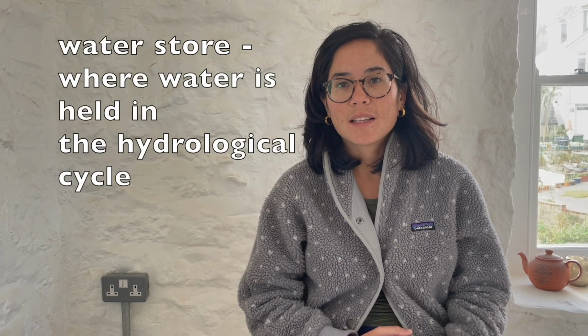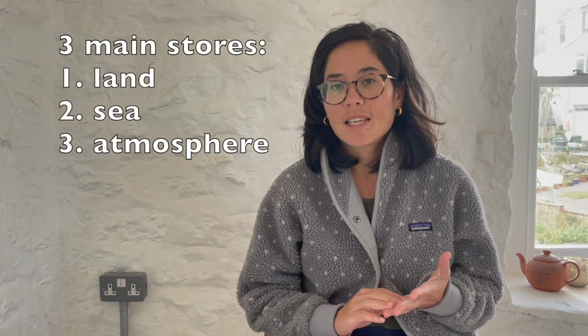We will now deal with water stores, and that's where water is stored within the hydrological cycle, and that falls into three broad categories. That will be land, sea and the atmosphere. So we'll now go through those in a lot more detail. First of all, lakes. Now, water is stored in lakes because it has a bottom made up of a non-porous rock, which means the water can't drain away. Rivers, hopefully, are quite self-explanatory, as well as the sea.